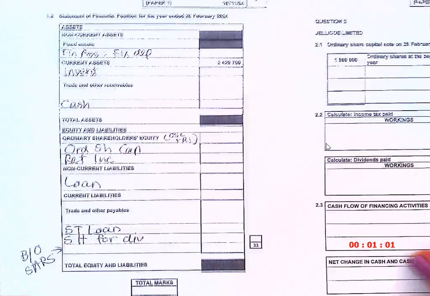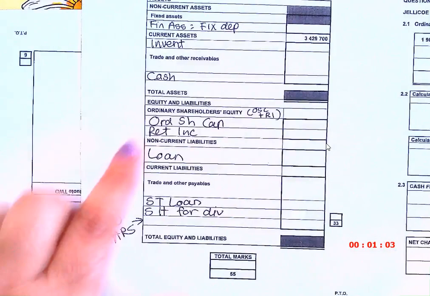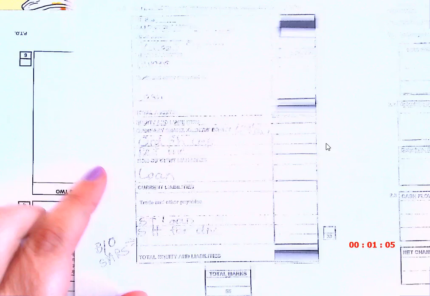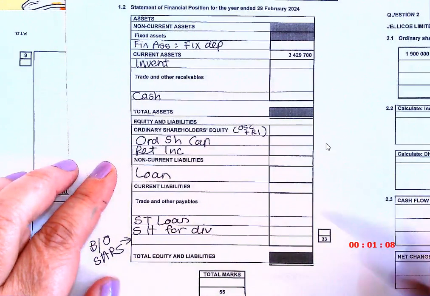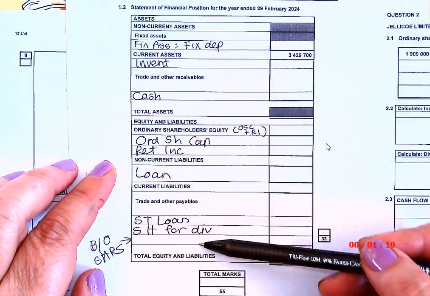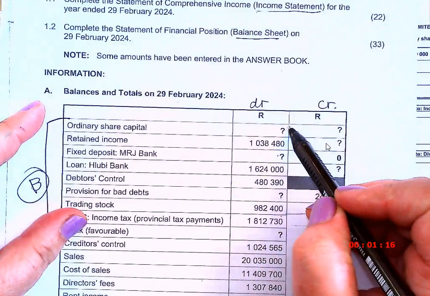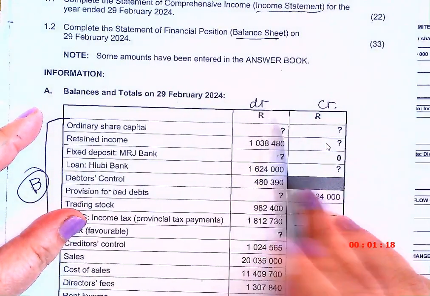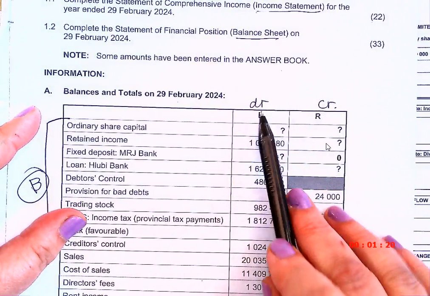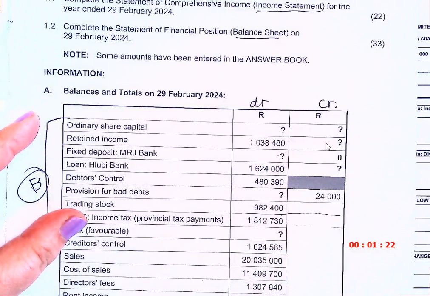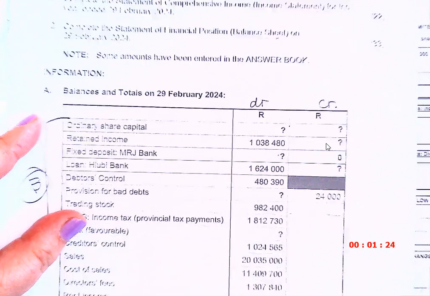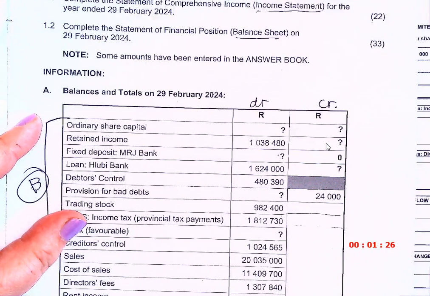So if I go to the balance sheet, first thing I see, the format isn't complete. So I immediately go and I complete the format. And now I go look. Ordinary share capital is a question mark. Now, can you see there's no years on the top? There's no debits and credits on the top. So now you need to assume, what is this info?